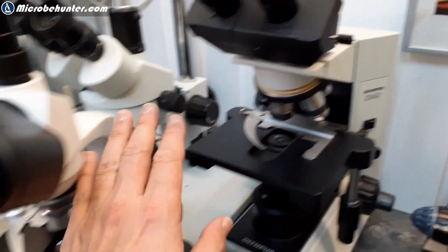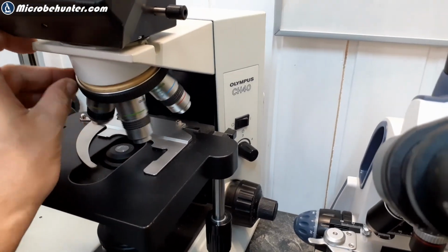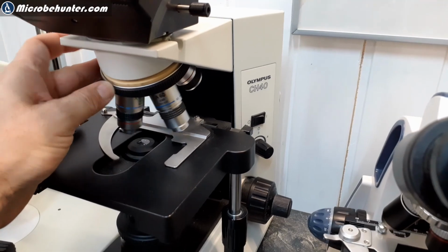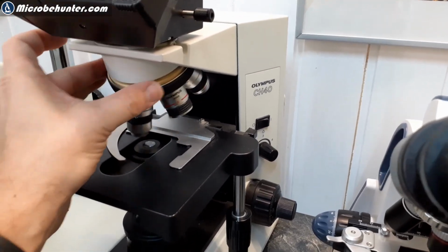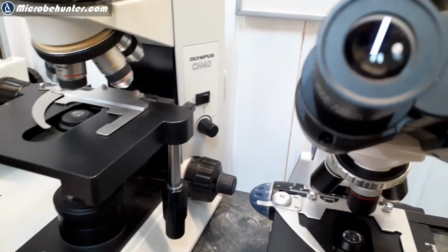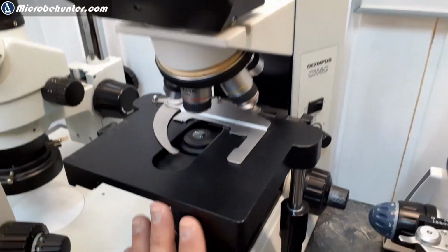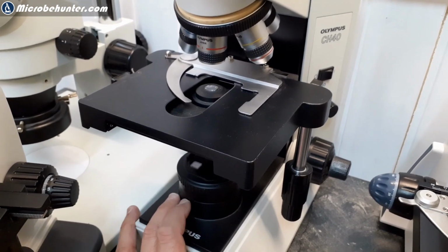How is this one different from the others that you see over here? Is that I've got 1, 2, 3, 4, 5 objectives, while the other microscopes these days generally only have 4 objectives. Okay, so there are a couple of advantages that this one has as well. It's got a pretty powerful halogen lamp.